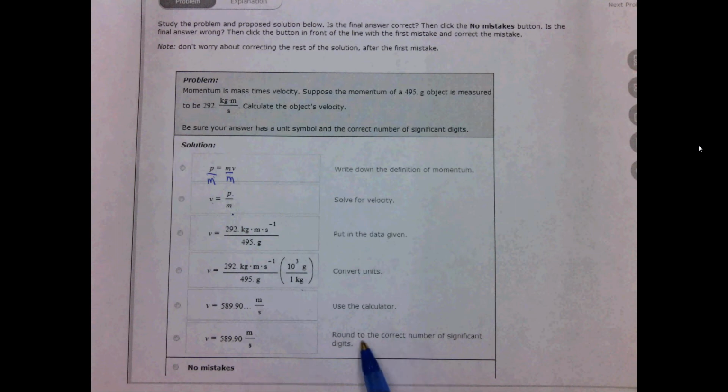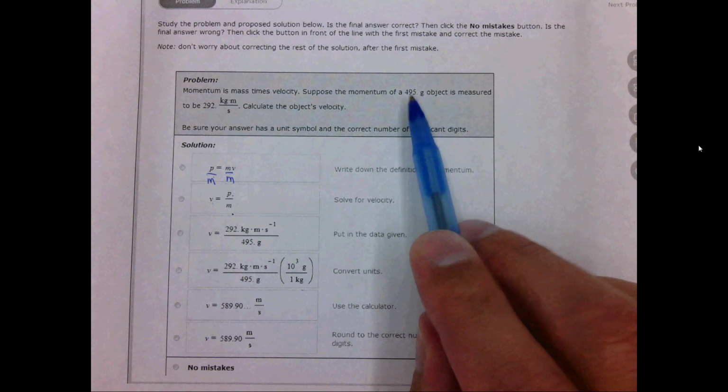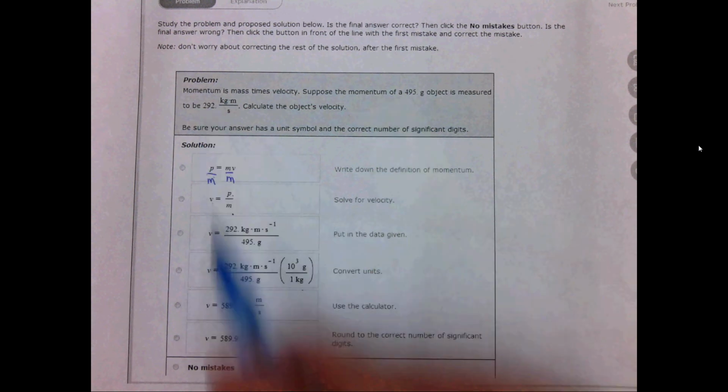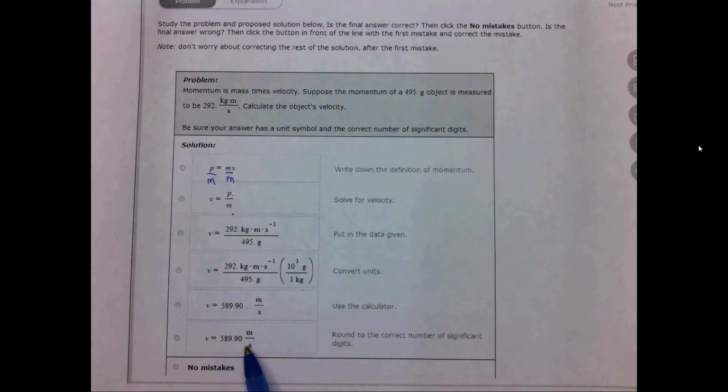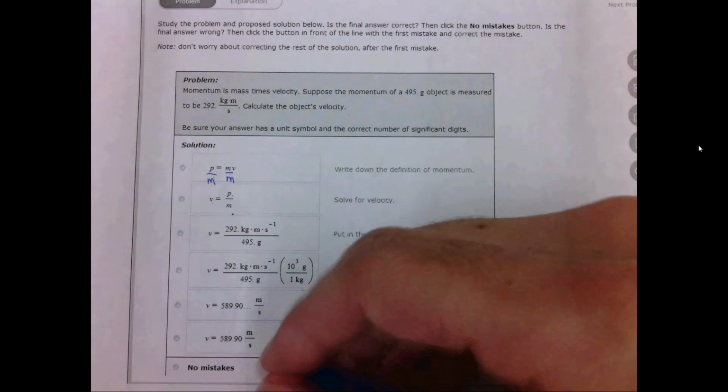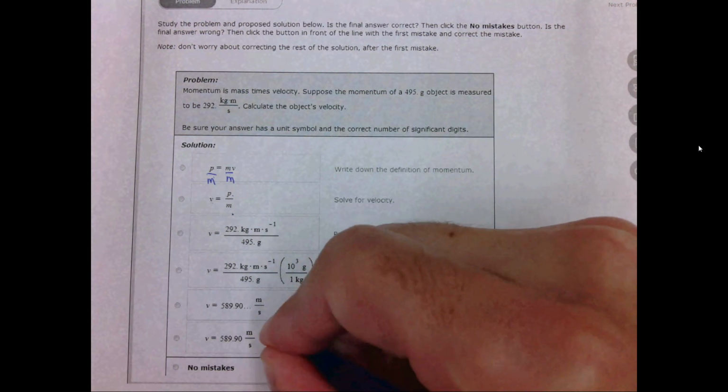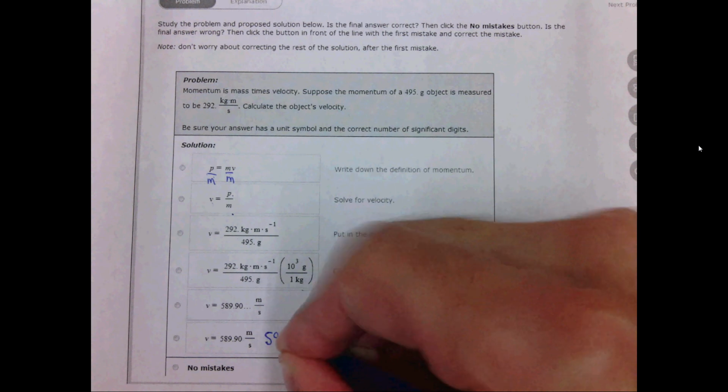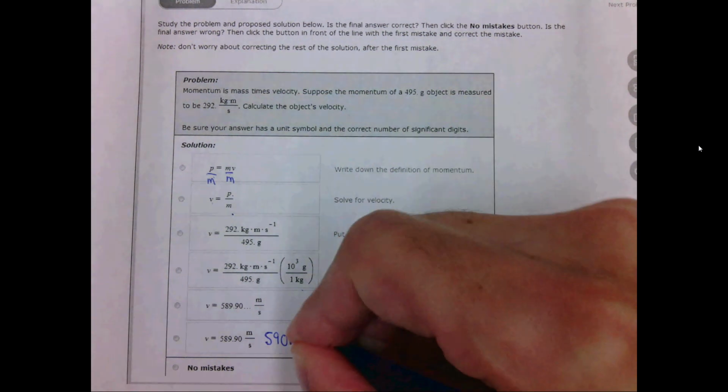Then round to the correct number of significant figures. Well, here we have 3 significant figures, and here we have 3 significant figures, so our answer should have 3 significant figures. But it doesn't. It has 1, 2, 3, 4, 5 significant figures. All of these figures are significant. So what Alex will tell you is 590. should be the correct number, meters per second.